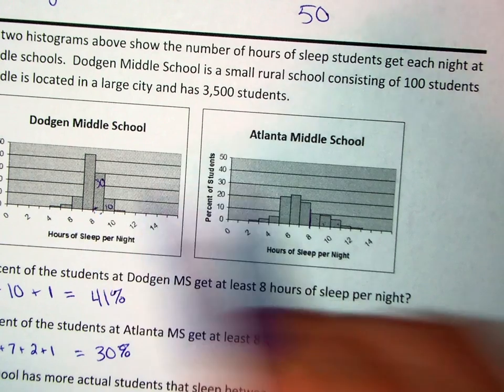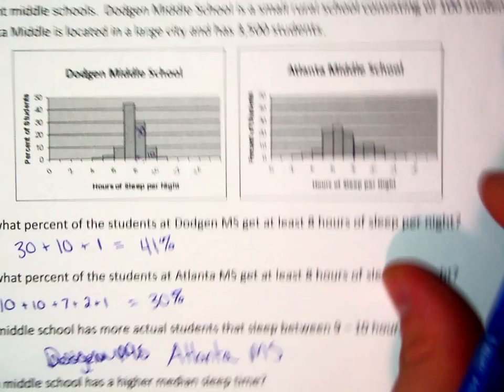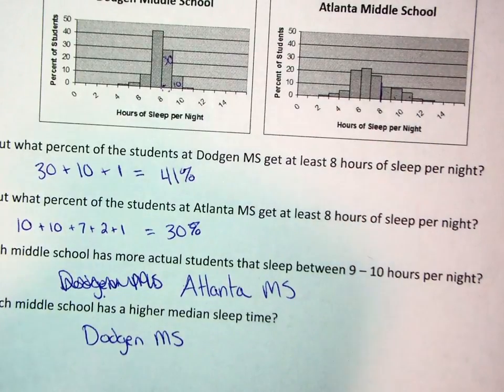And since my values on the histogram were representing percents of students, I need to figure out what 10% of my 100 students is. 10% of my 100 students is going to be 10 students.